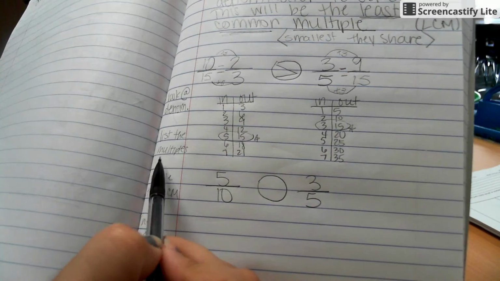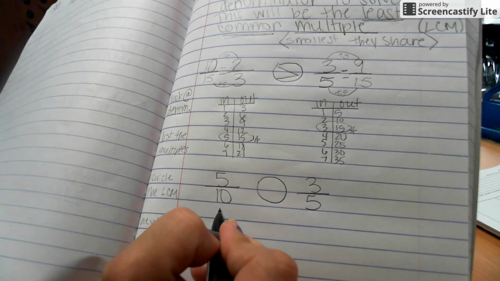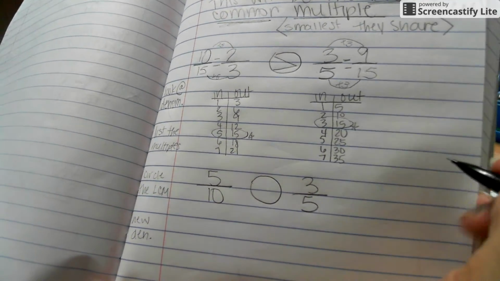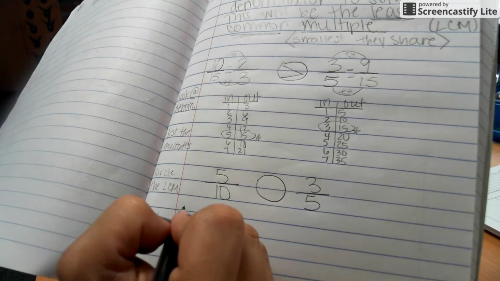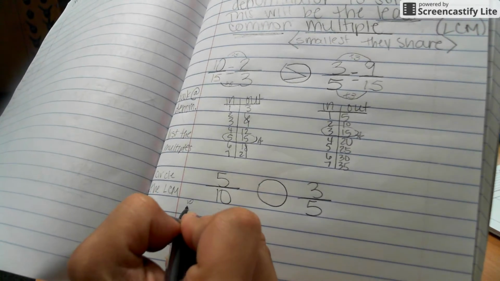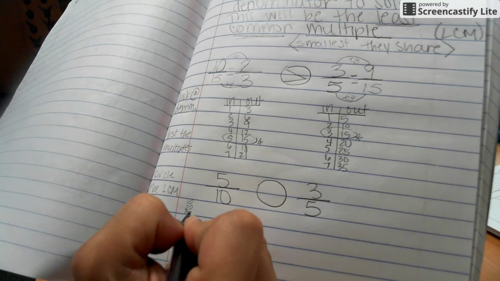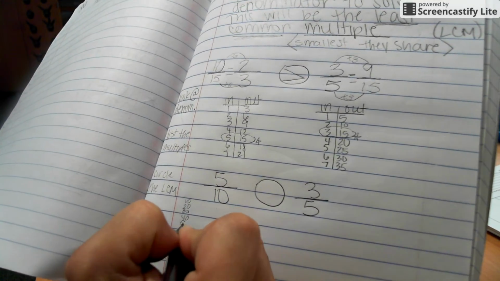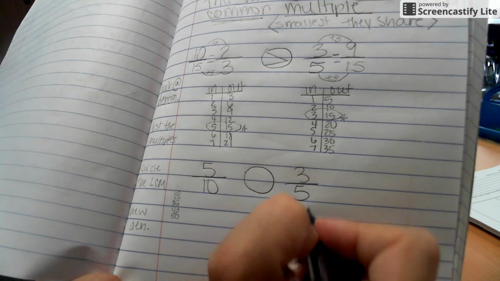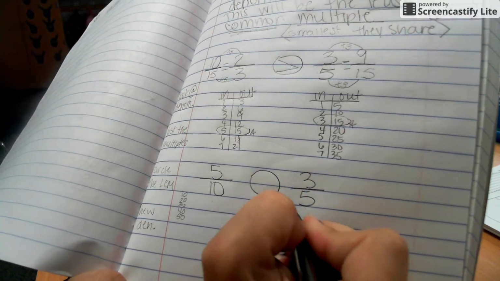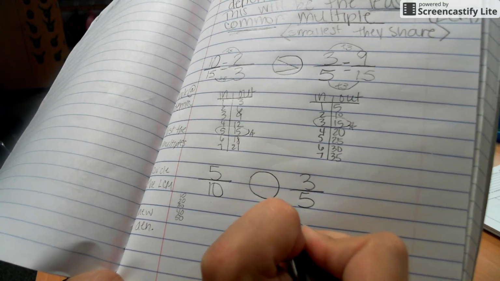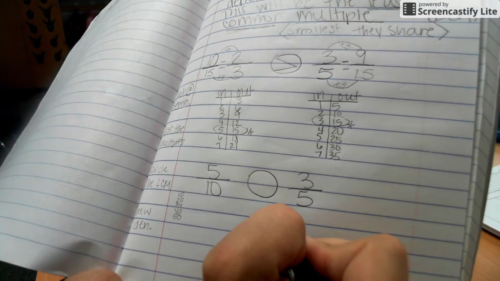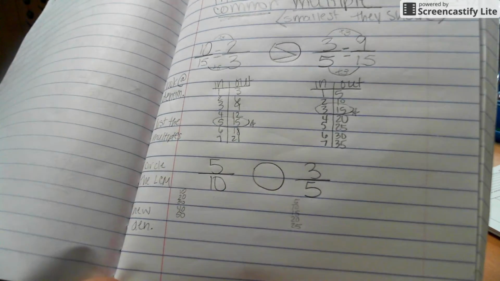So I'm going to list the multiples. I'm going to list the multiples for 10. I'm going to list the multiples for 5. So I could do 10, 20, 30, 40, 50. I'm going to stop right there. For 5, I could go 5, 10, 15, 20, 25. I'm going to stop right there.